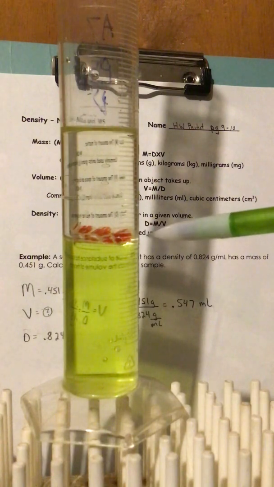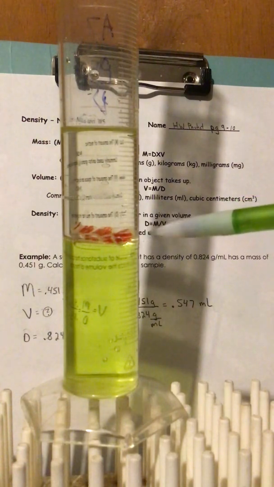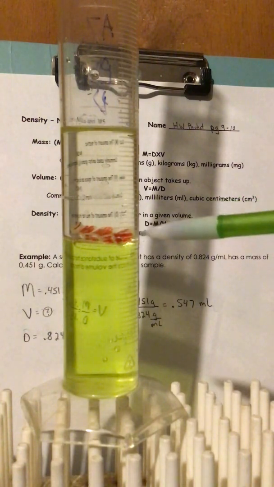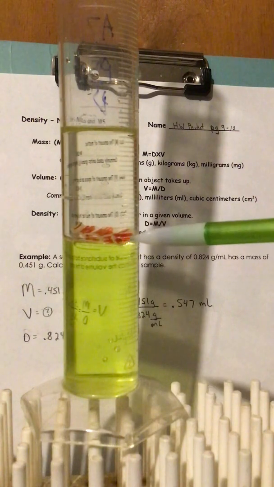The baby oil has a density less than 1.00 grams per milliliter. I think it's about 0.87 grams per milliliter. And this polyethylene, it's low density polyethylene, probably has a density of maybe 0.92, 0.93, 0.94. So that's why it's in between those: it floats in the water and sinks in the oil.